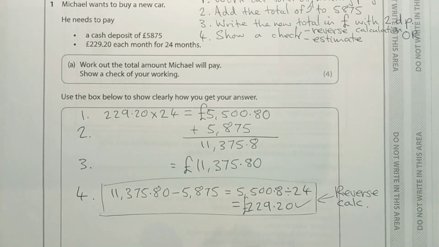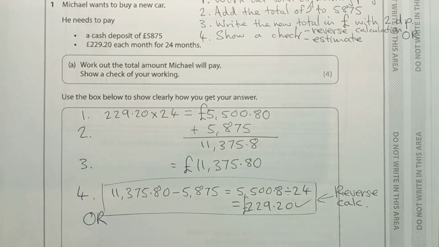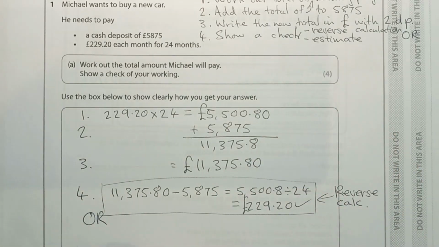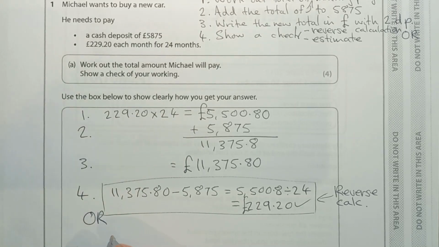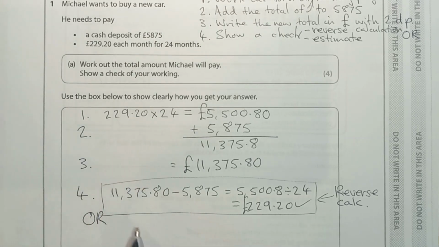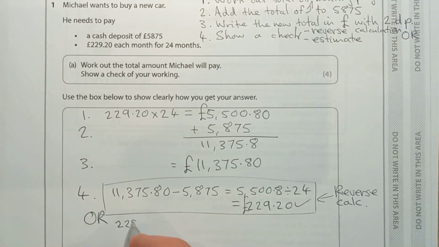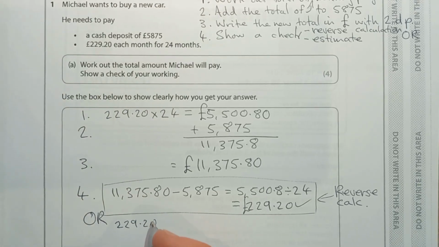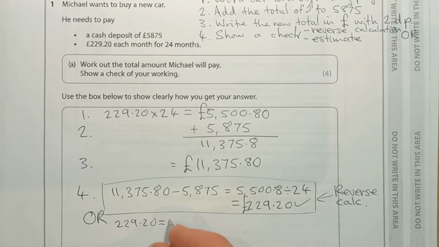However, we did say that we could do a different check, and that was to use an estimate. So if we're going to do an estimate, what we can do is say, the first thing we did, the £229.20, we can say that's approximately equal to, let's round that to the nearest big number, let's round that to £200.